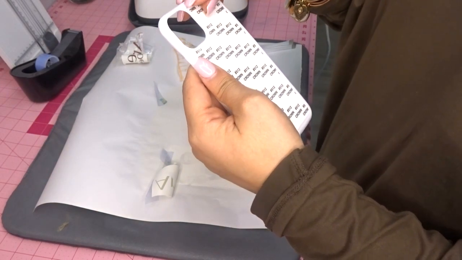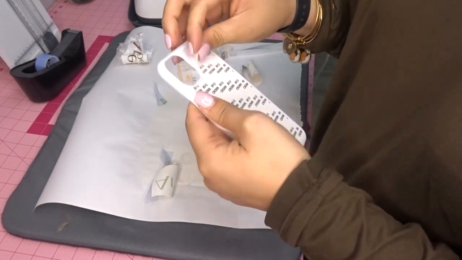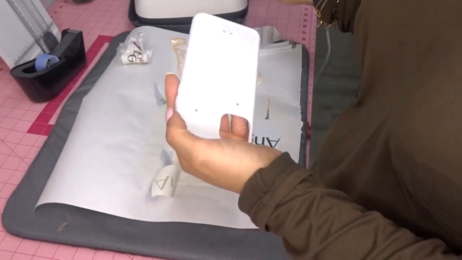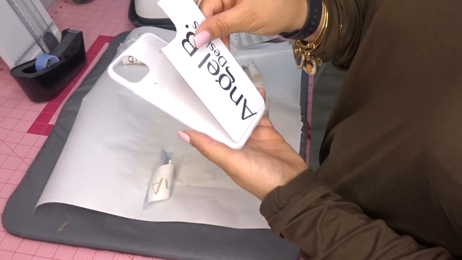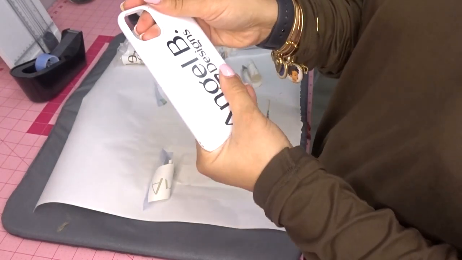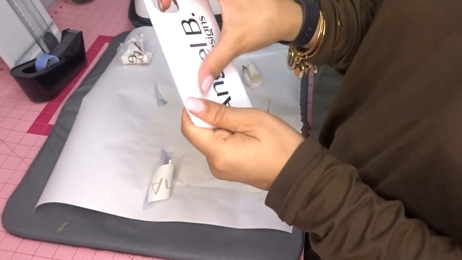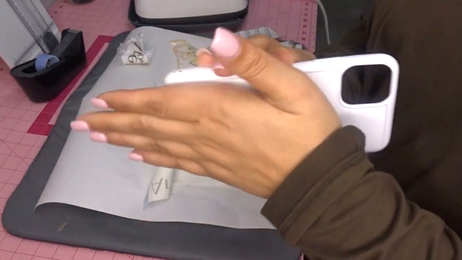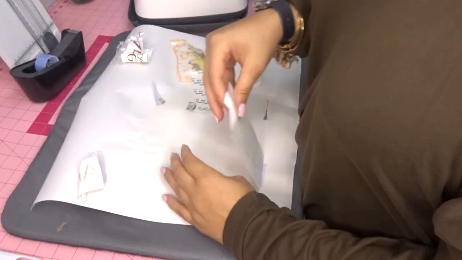So all we're gonna do is peel this up. Okay, and it's nice and sticky. And then you take this and you stick it right on there like that. Okay. And there we go. There's the second one. Looks really clean. And then here's the third one.